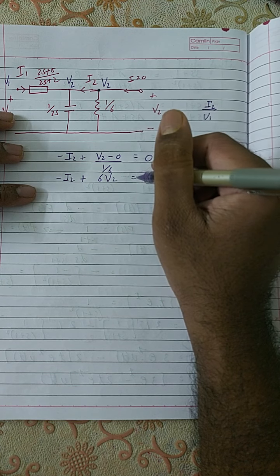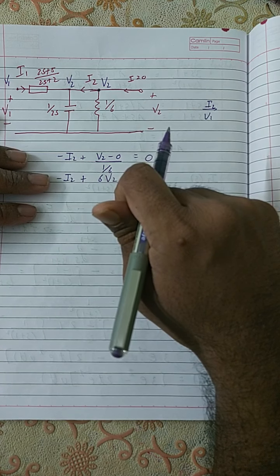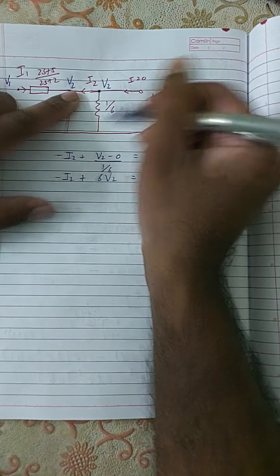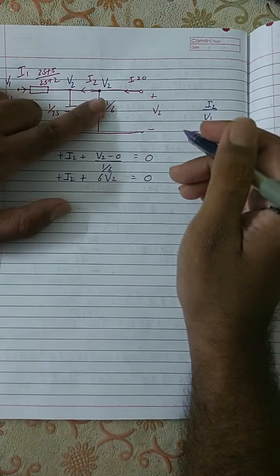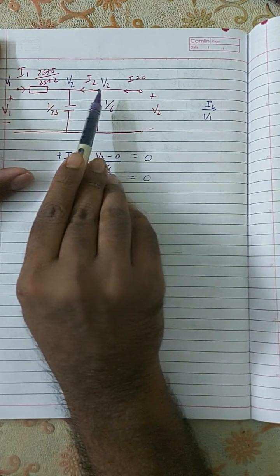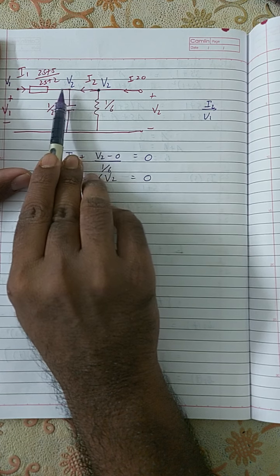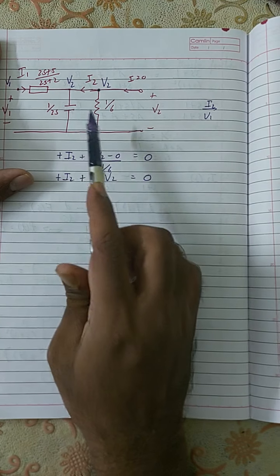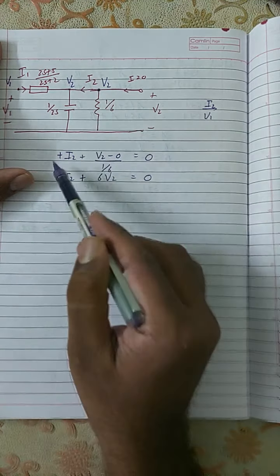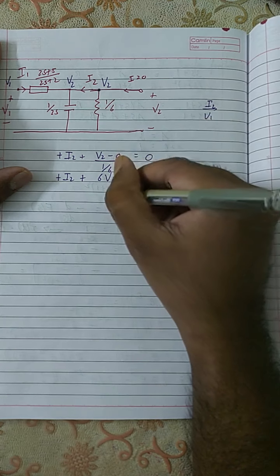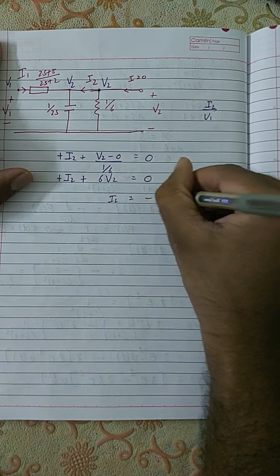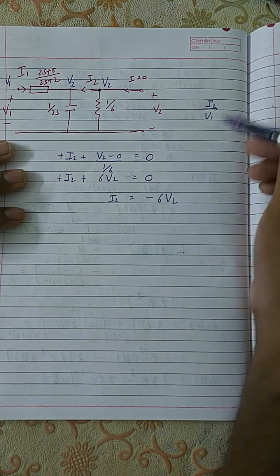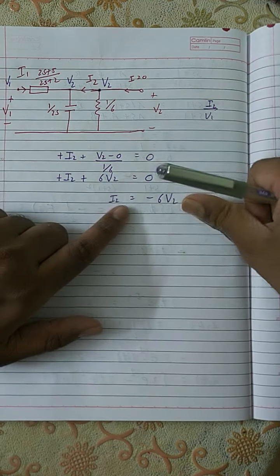This current is outgoing current, so it is plus I2. If I'm considering this node right here, all outgoing current should be considered positive, and incoming current must be considered negative. So I2 is equal to minus 6 V2. This is the first equation I got. The question is to find I2 by V1, and I found an equation for I2.